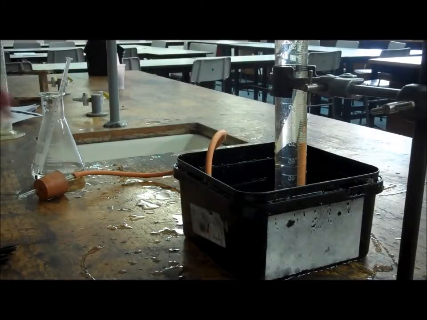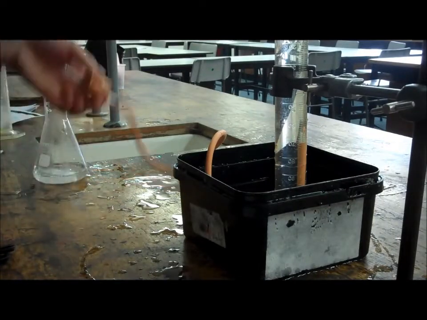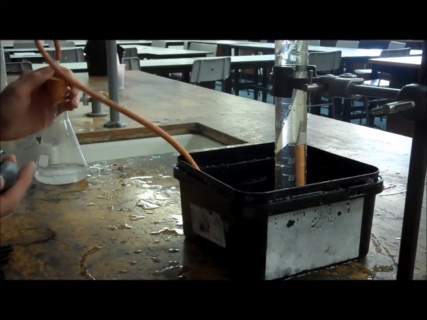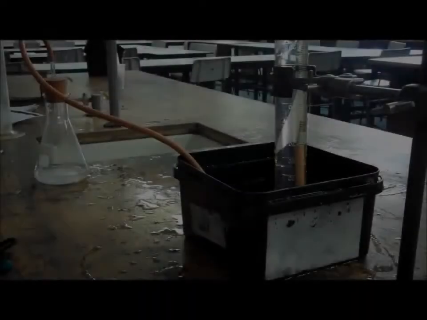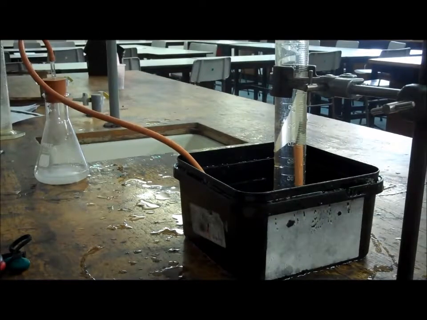The next one is 24 degrees C, which produced 28 ml.